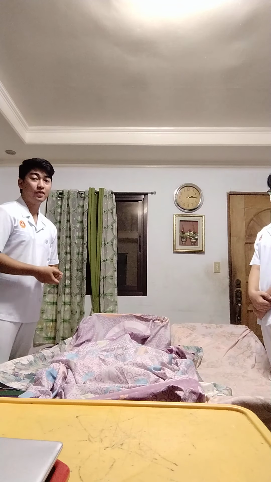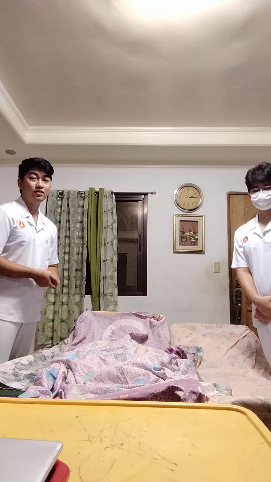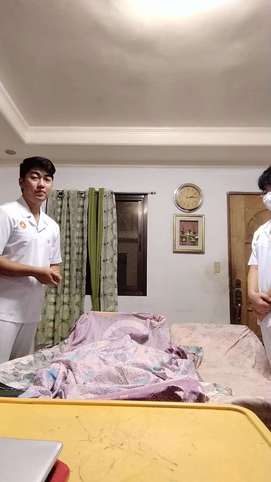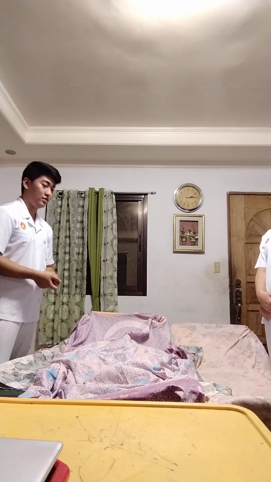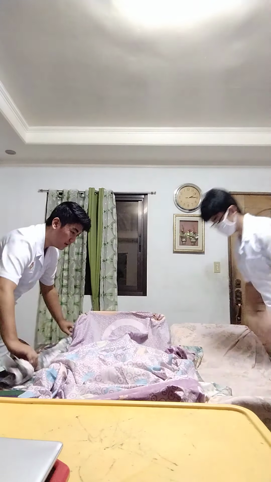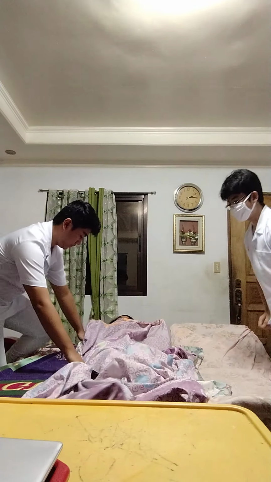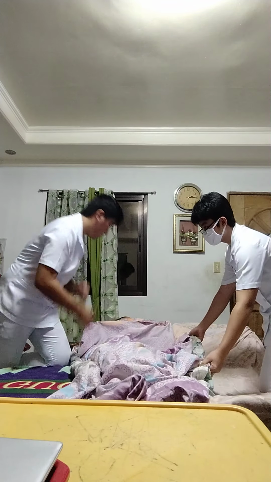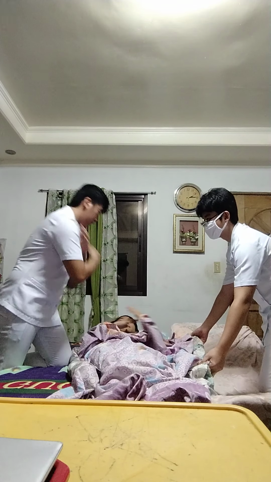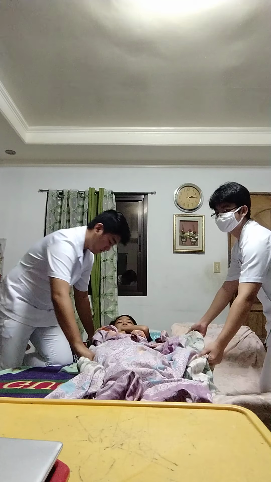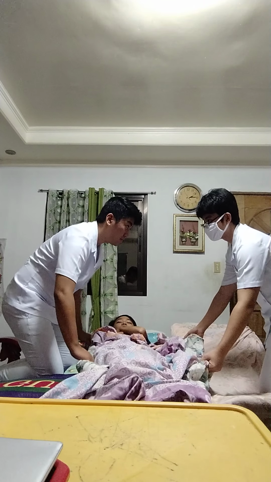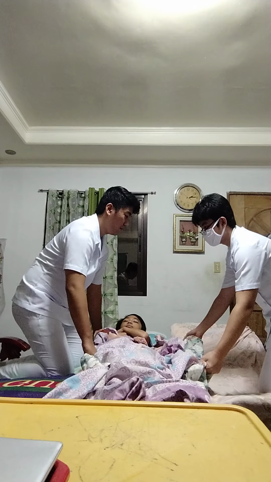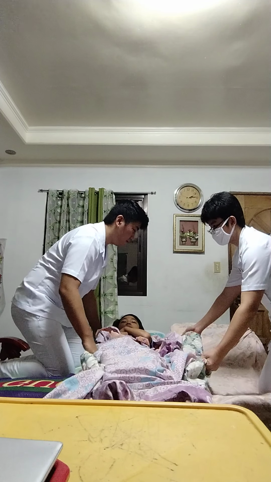At the same time, the nurse or nurses on the other side push, transferring the patient's weight towards the transfer board and moving the patient from the bed to the stretcher. One, two, three, go.